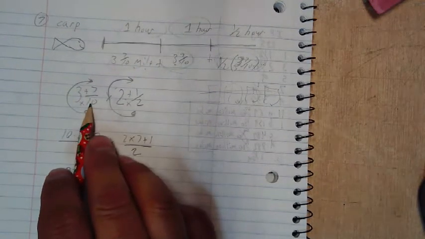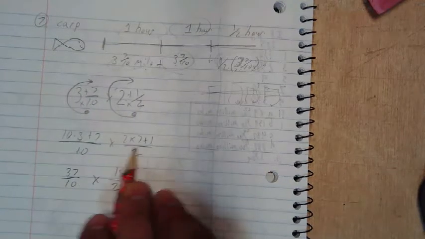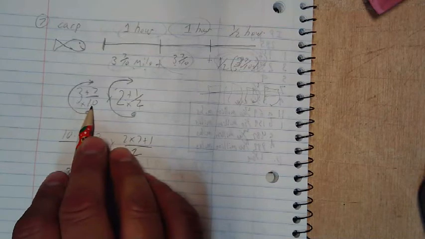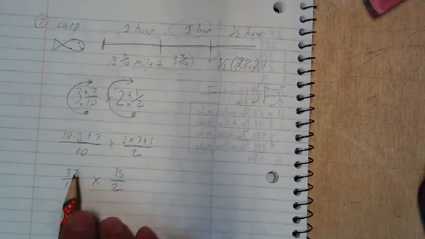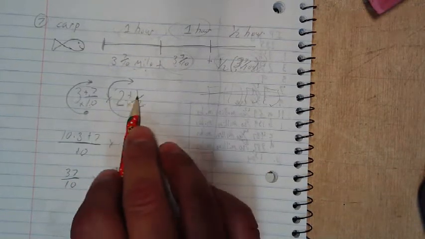But let's review. We're making sets of 10. That'll be the denominator. Sets of 2. That'll be the denominator. We're making 3 full sets of 10. And you see me draw this before, so you know it's going to be 30. Plus the 7 extra pieces, 37. 2 full sets of 2. 2 full sets of 2 plus 1 is 5.